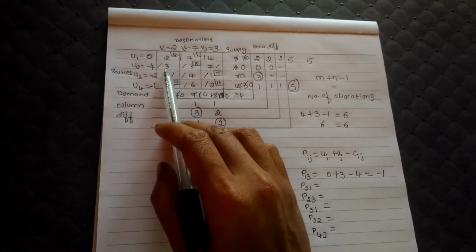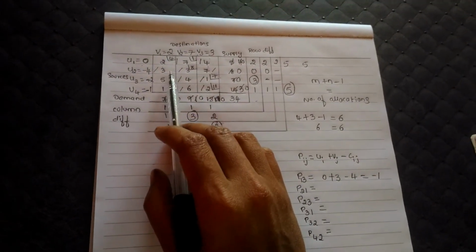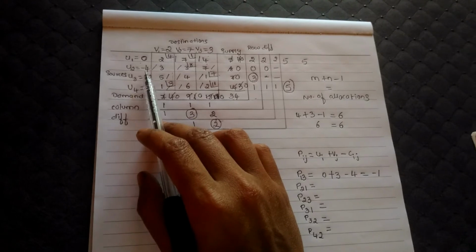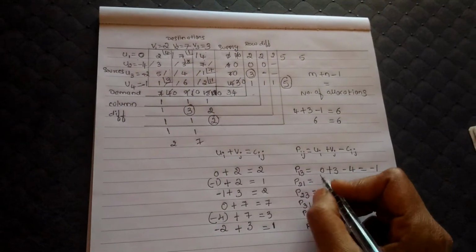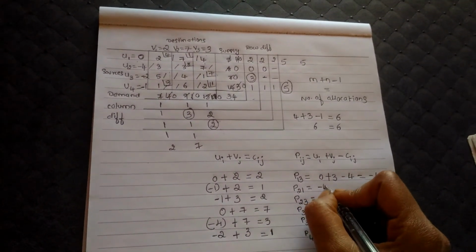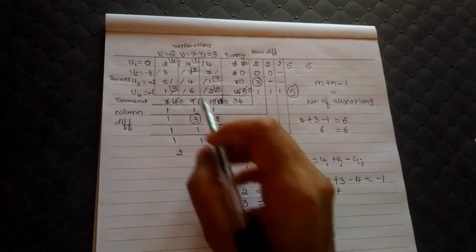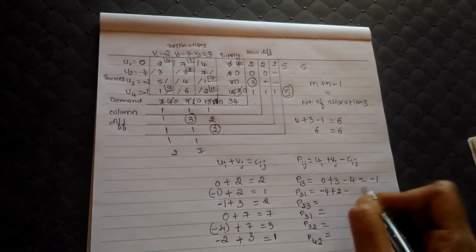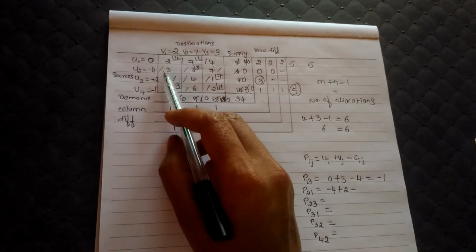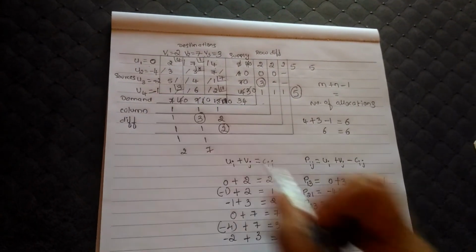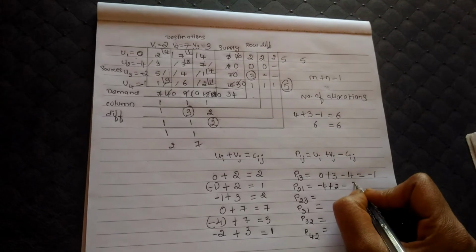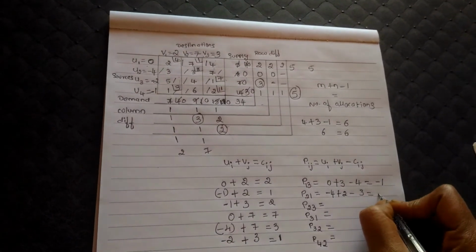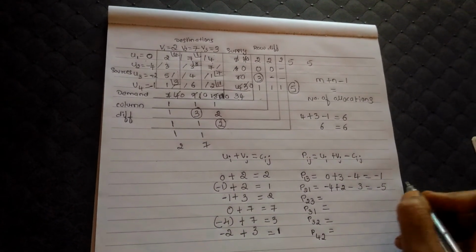Now to start off with the second row, first column, which is an unallocated cell, the row value for this is minus 4. And the column value for that is plus 2. The Cij value here is 3. Cij is nothing but the cell value, that is nothing but 3. This will give me an answer of minus 5.